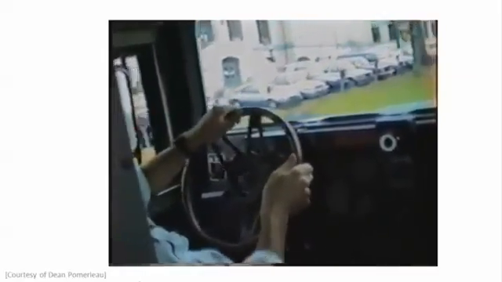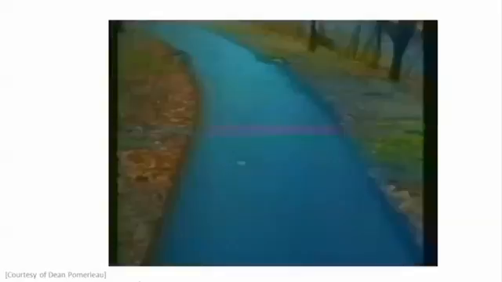The initial step in configuring Alvin is training a network to steer. During training, a person drives the vehicle while Alvin watches. Once every 2 seconds, Alvin digitizes a video image of the road ahead and records the person's steering direction.